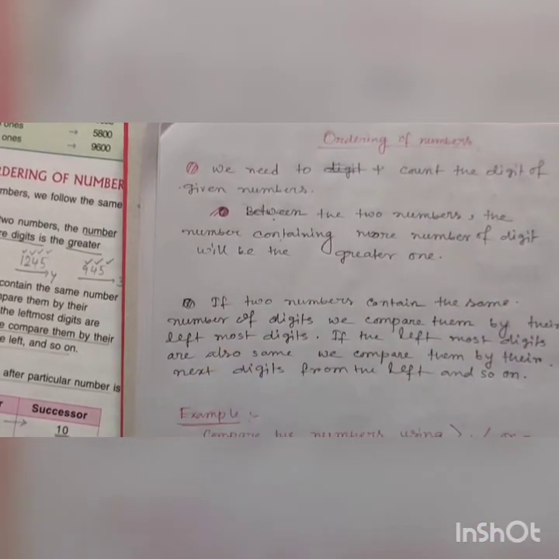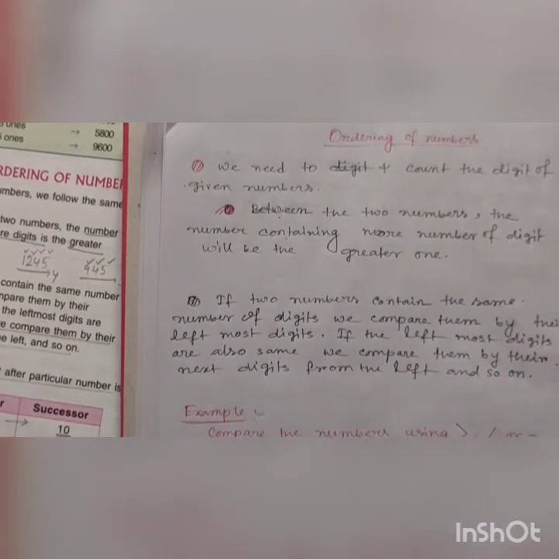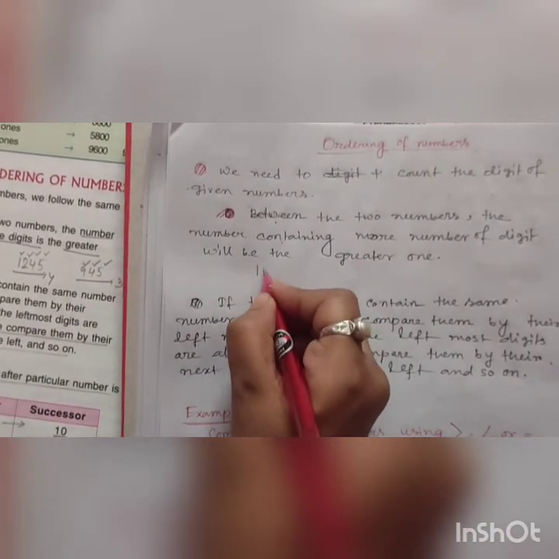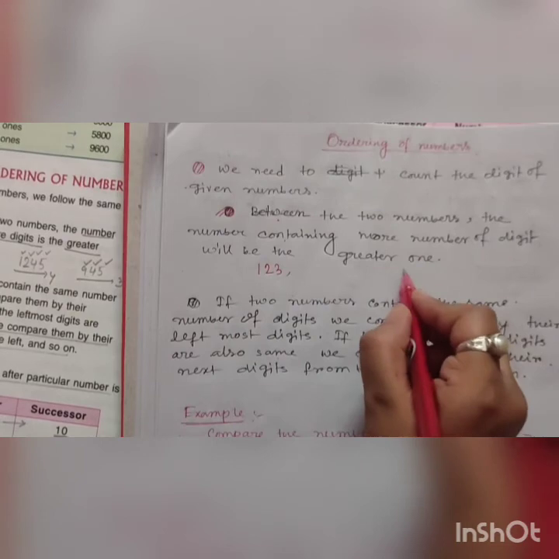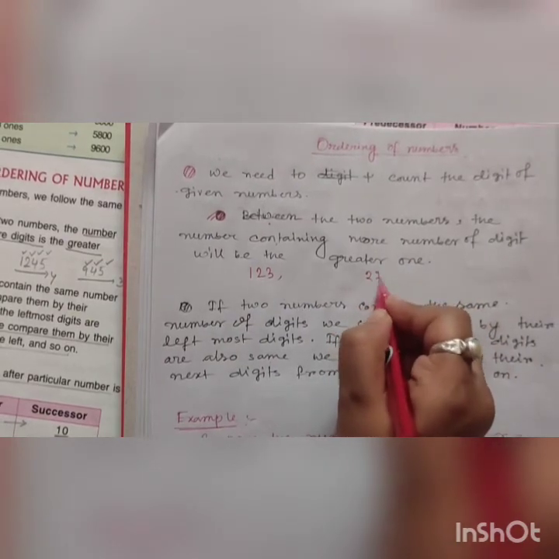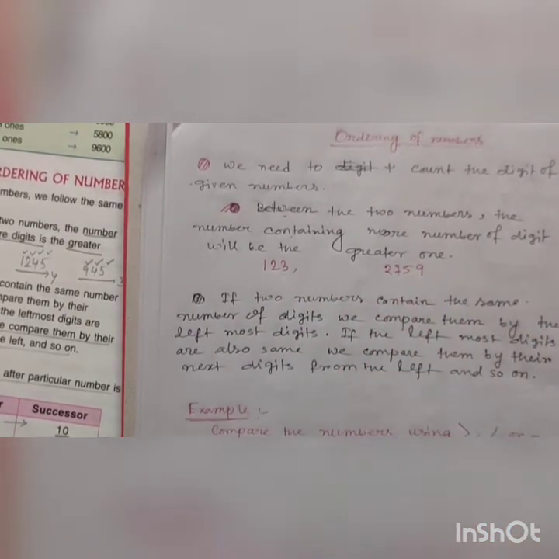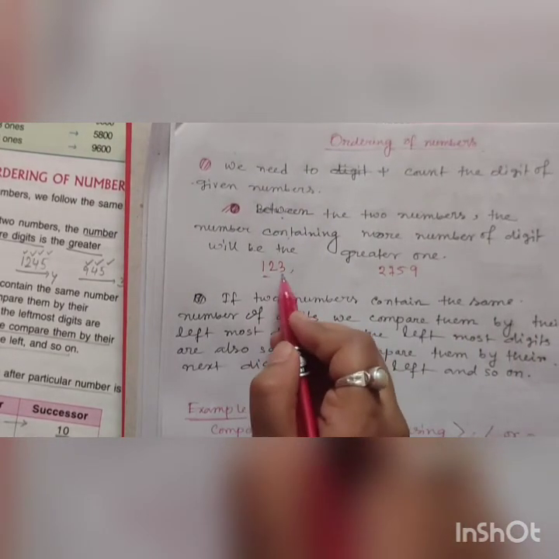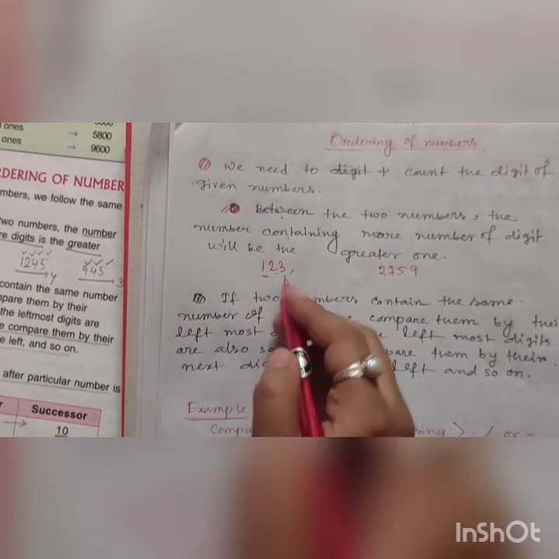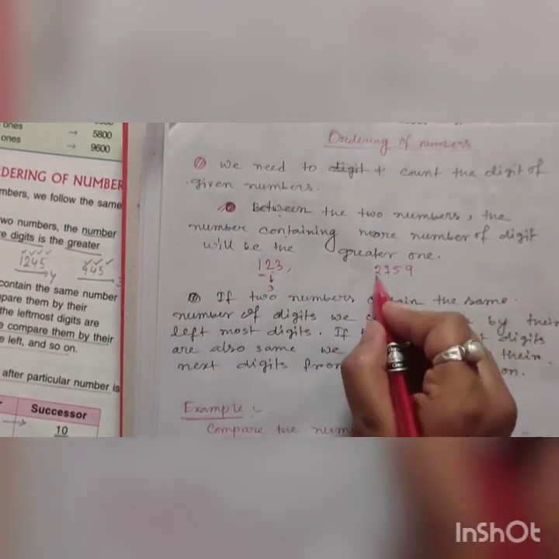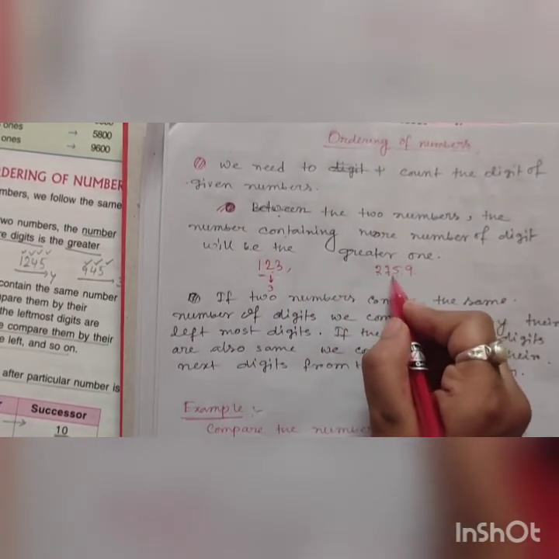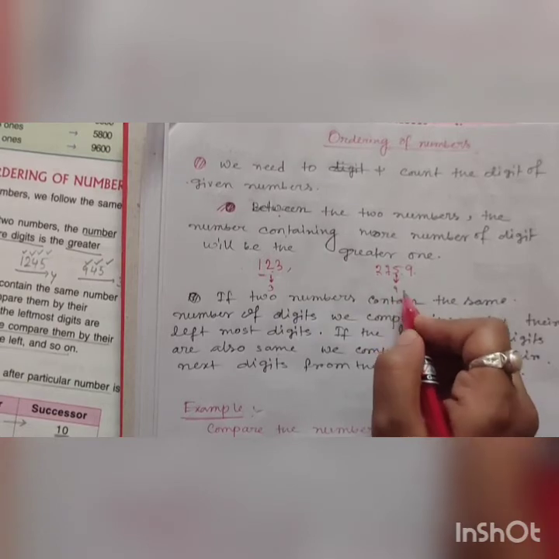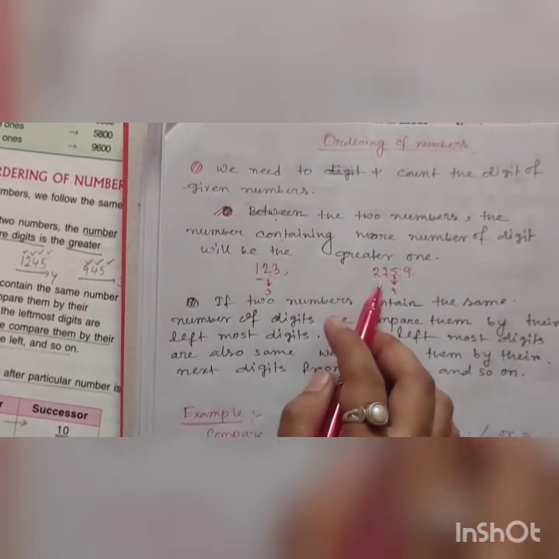If I have given you two numbers, suppose 1 2 3, this is a number, and 2 7 5 9. So first of all, what can I do? First of all, we need to count the digits. 1 2 3, so this is a 3 digit number, and 2 7 5 9, this is a 4 digit number. So which one is greater between these two numbers?